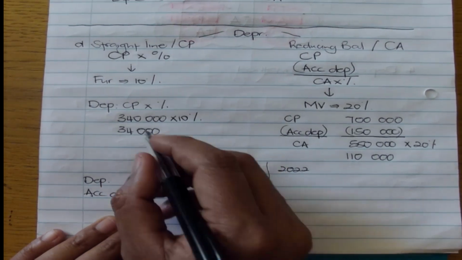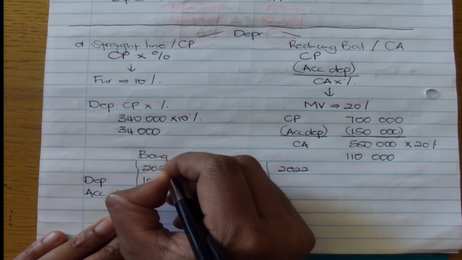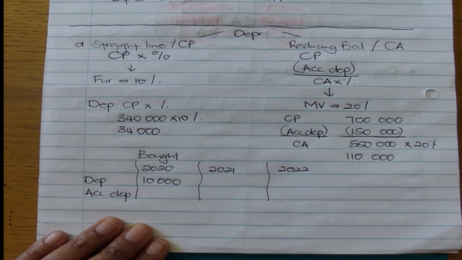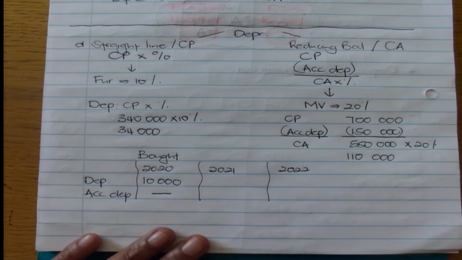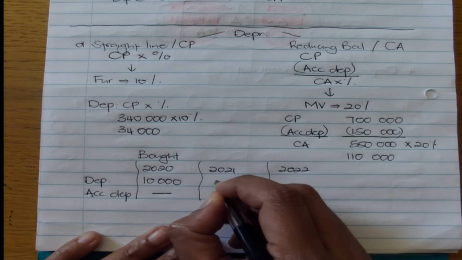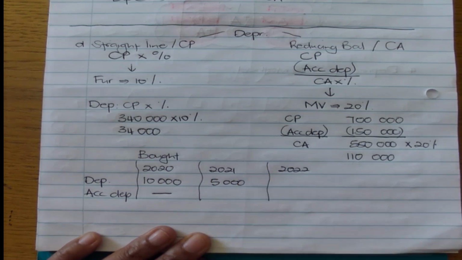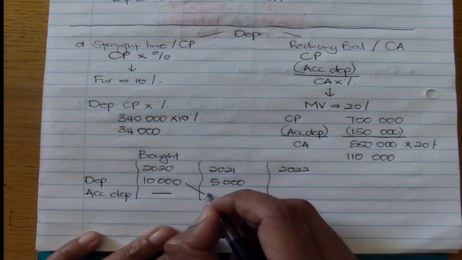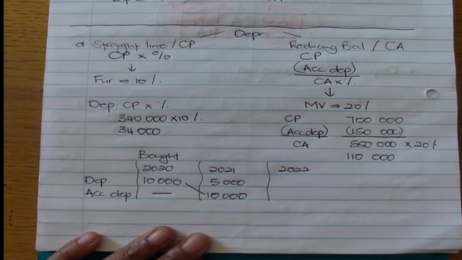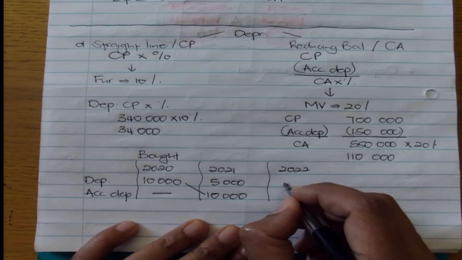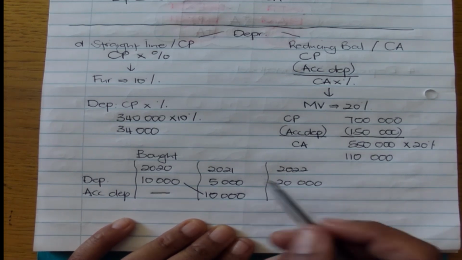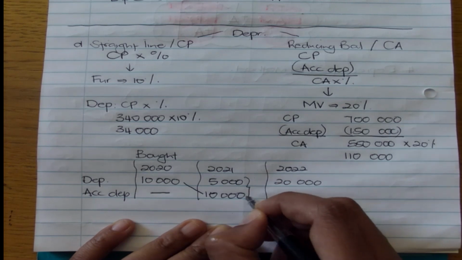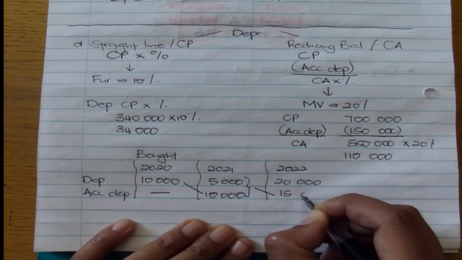You bought the car in 2020, right? Meaning you will only have depreciation. You will not have any accumulative depreciation because nothing was depreciated last year. You only have the car this year. Then next year, let's say the depreciation is now 5,000. It means accumulative depreciation will be the 10,000 you depreciated last year. Okay, let's say 2022 depreciation is 20,000. Accumulative depreciation will now be your depreciation of last year and the year before. So that means your cumulative depreciation will be 15,000.